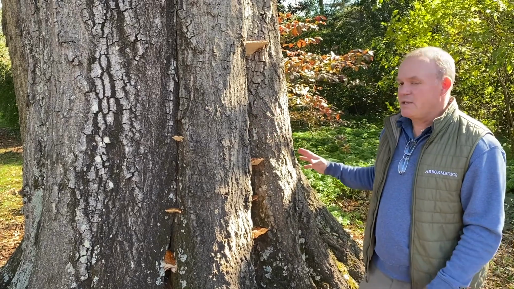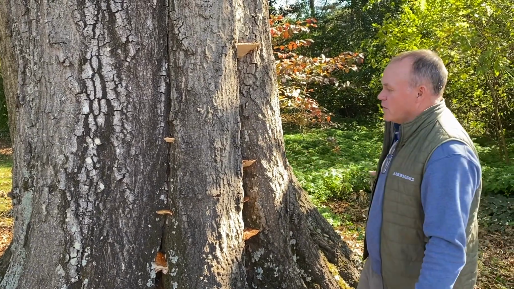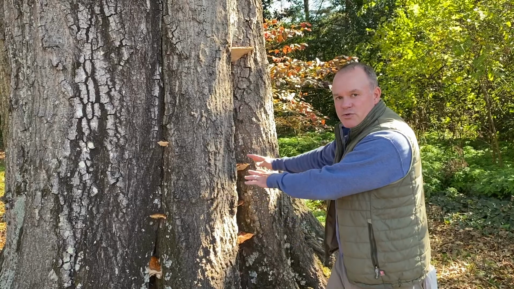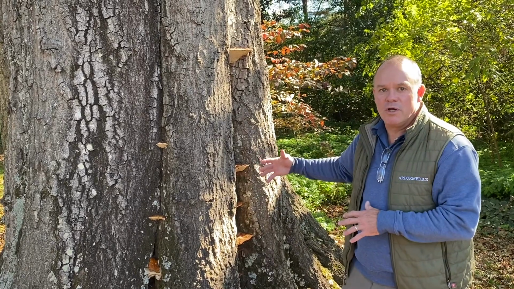So using sonic tomography, we are going to send sound waves through the tree, mapping the density of the wood.